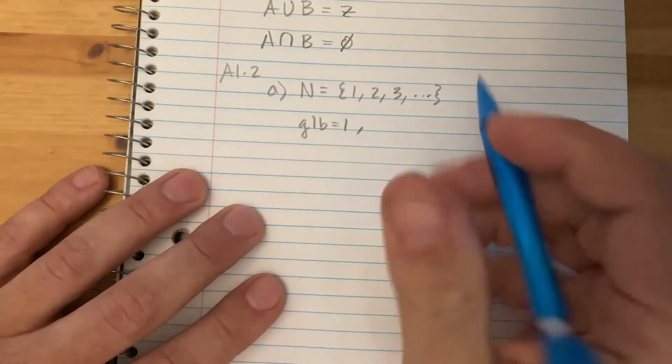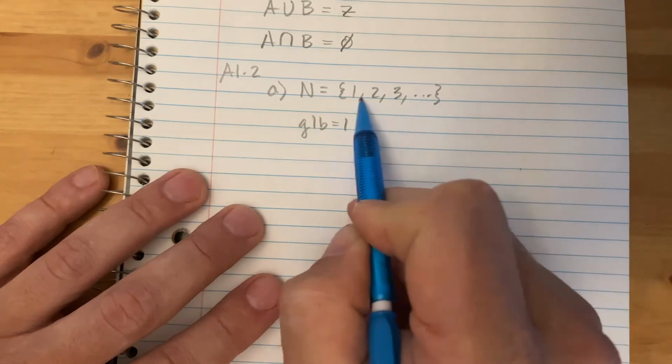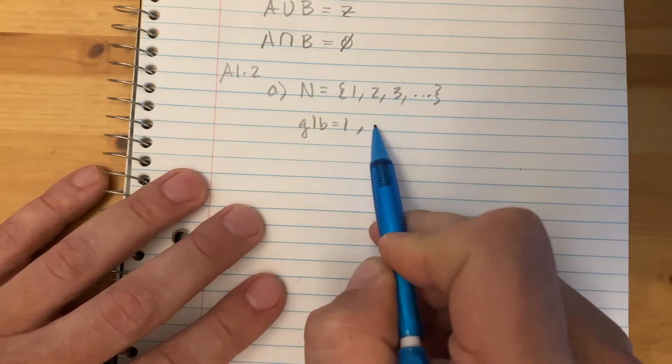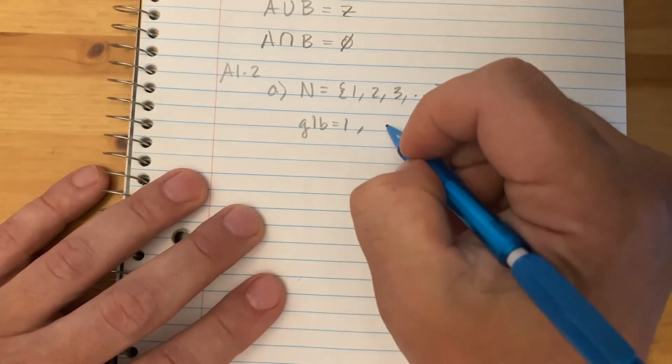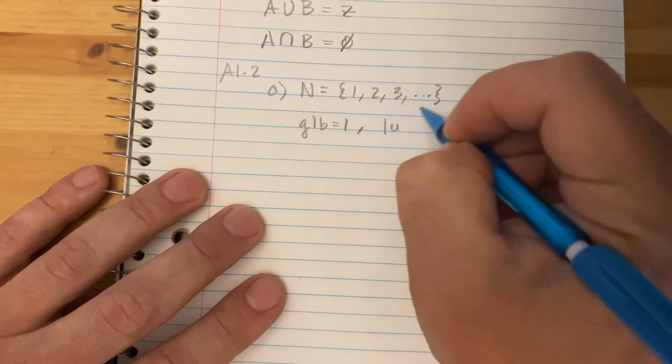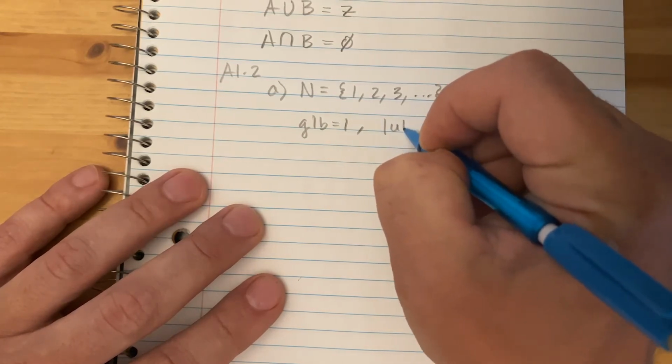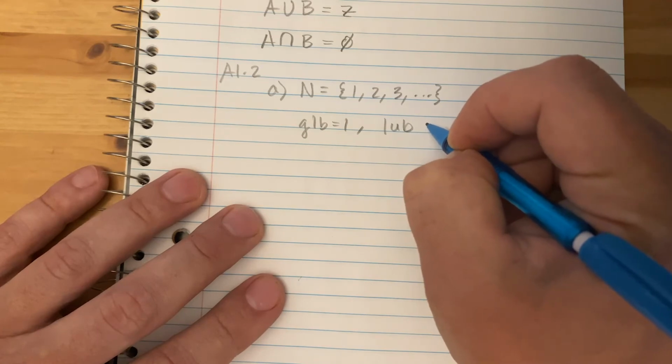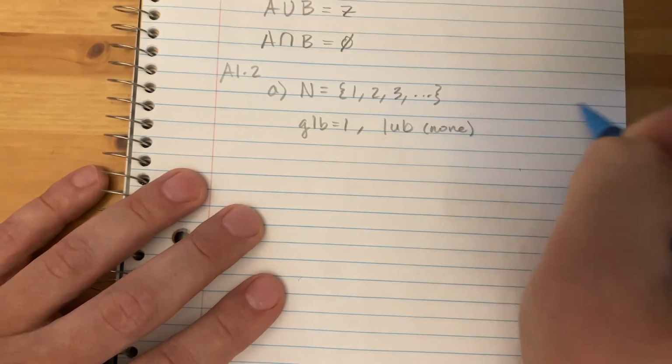Okay. And as you can see, this set continues on forever. So there's actually no upper bound here. And since there's no upper bound, we have no least upper bound. There we go. I'll just put that.